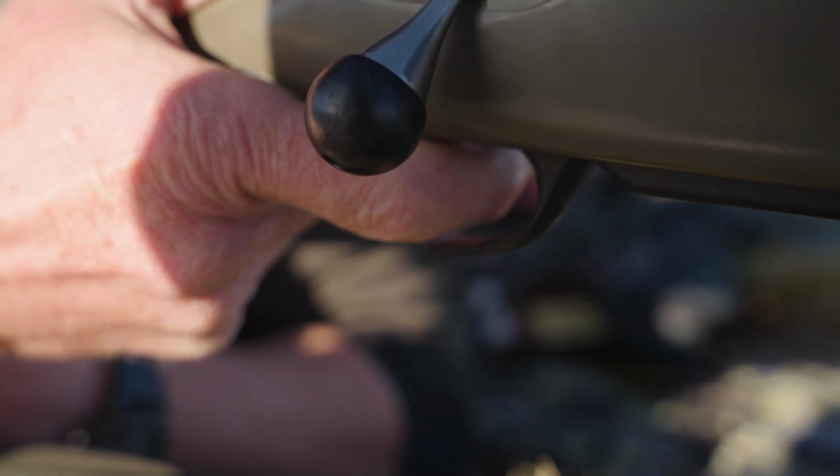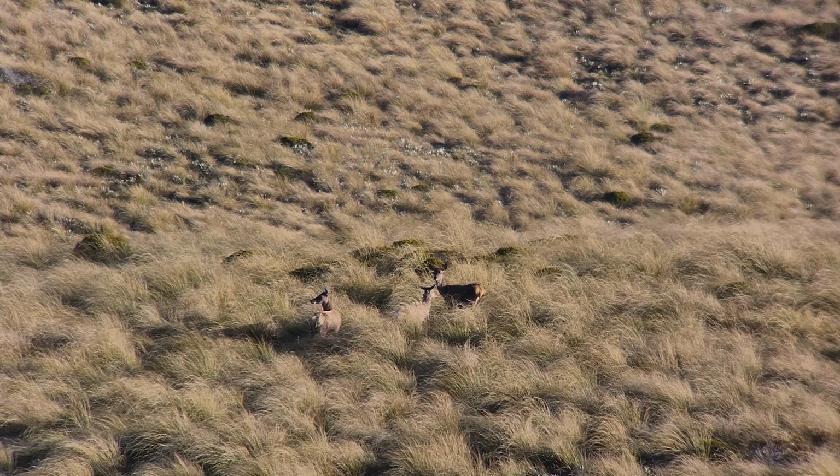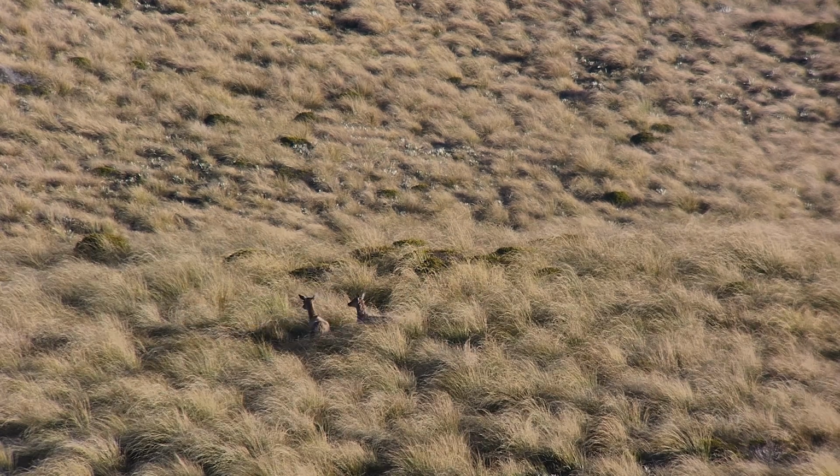Just behind the shoulder, rip, squeeze off. Good shot, drilled it, mate.